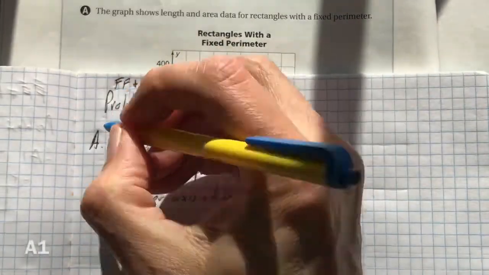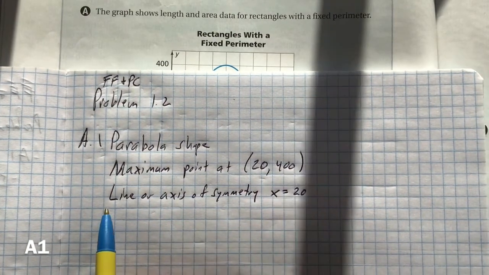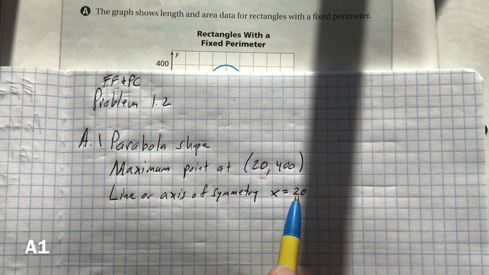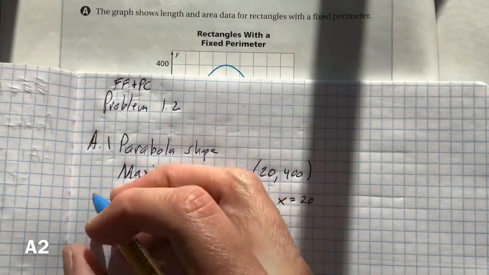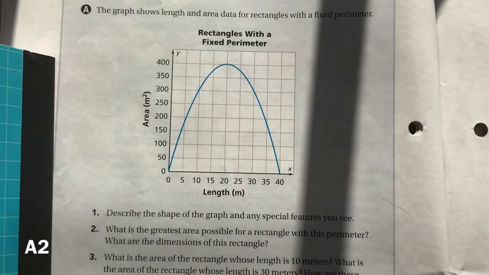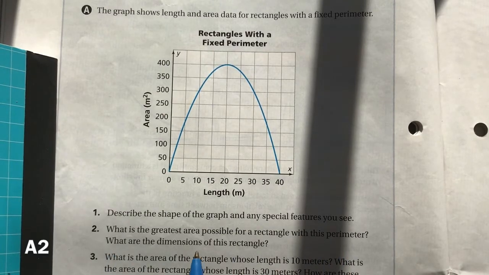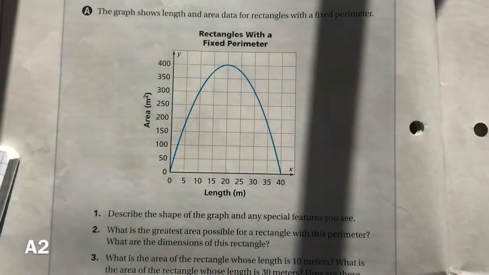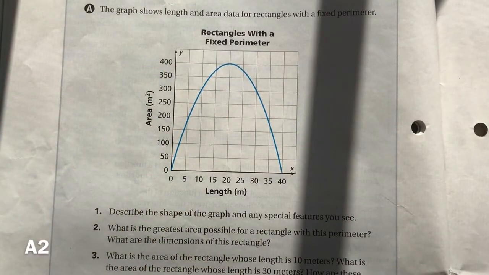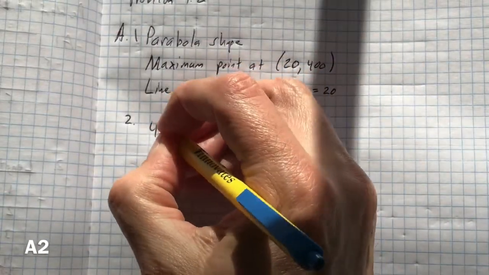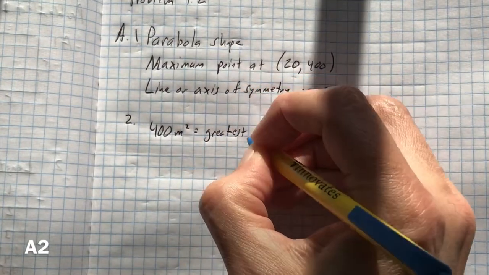All right, so for A1, we see a parabola shape. The maximum point is at 20, 400, and the line, or axis of symmetry, is at x equals 20. So with x equals 20, we get that high point there. All right, A2. What is the greatest area possible for a rectangle with this perimeter? What are the dimensions of that rectangle? Okay, if I look at this, the highest possible area that we could get is 400. That's the greatest possible area. 400 meters squared is the greatest possible area.